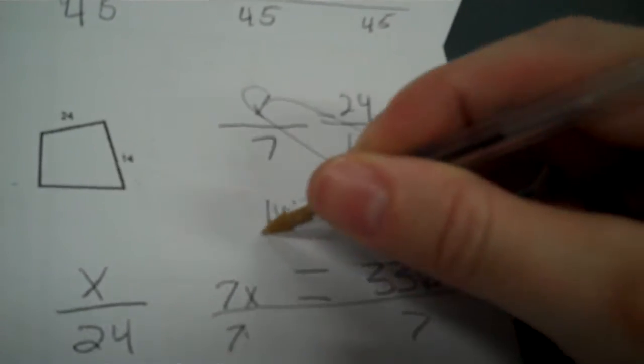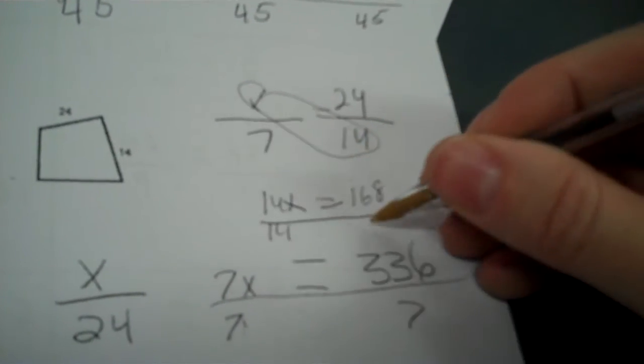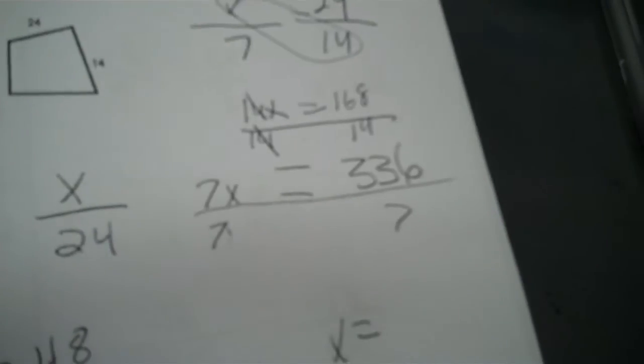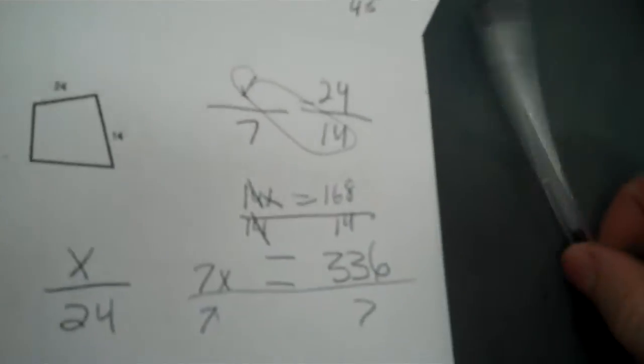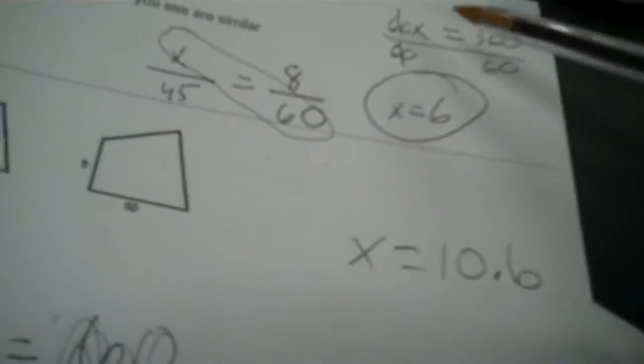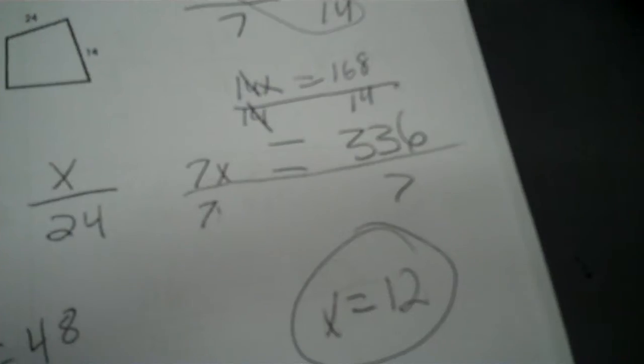So 168, and then I'm going to divide the equation by 14. So I take 168 divided by 14, and that's 12. So X is equal to 12 right there. So make those corrections right there, just off to the side.